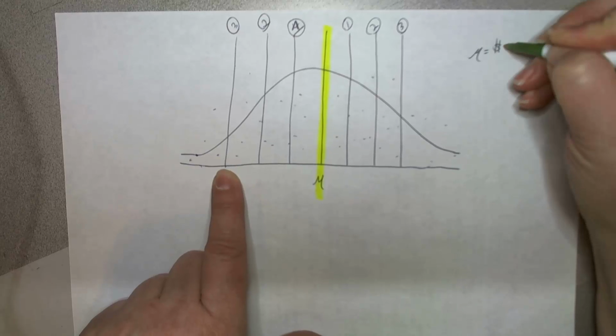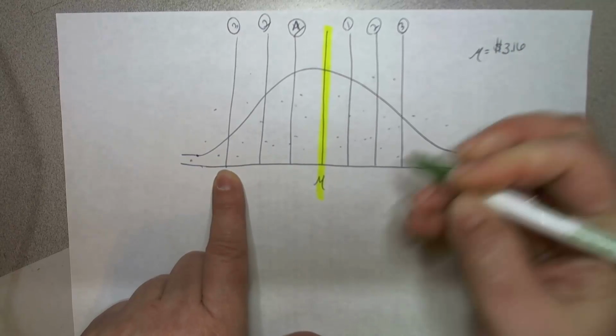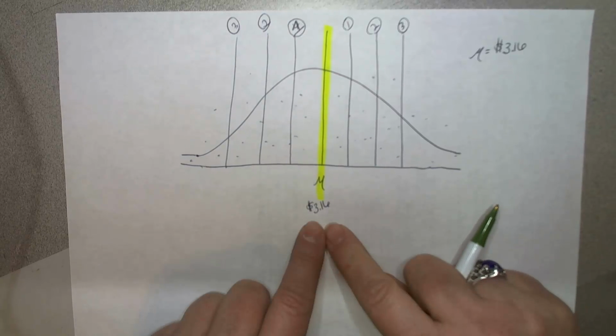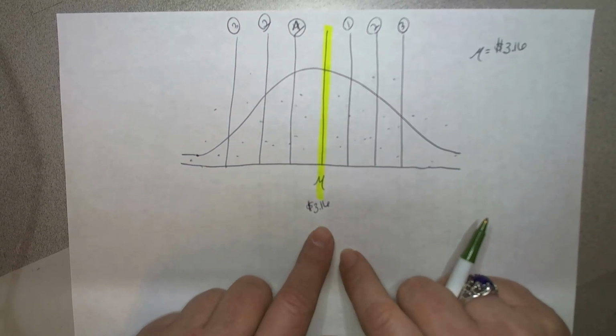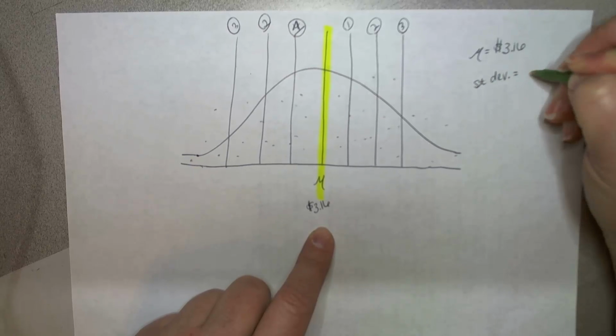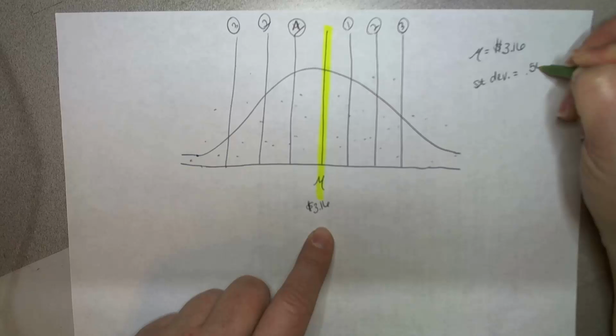Okay, so in our example in the earlier video, we came to the conclusion, I believe if I'm remembering correctly, that our mean was $3.16. So I'll just go ahead and put that here to remind us that this mean actually has a value. So let's say that the standard deviation was 50 cents.